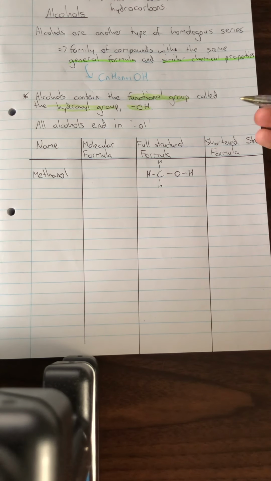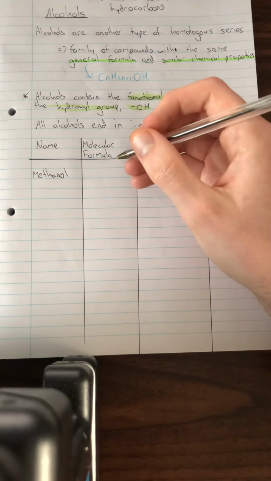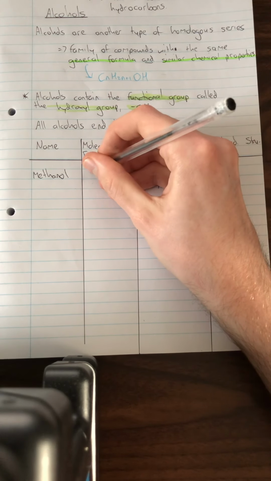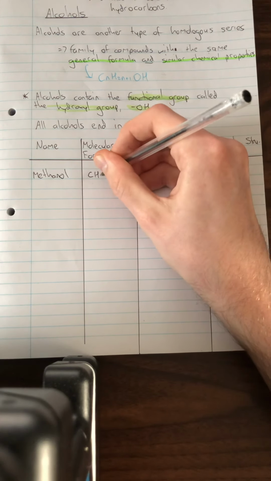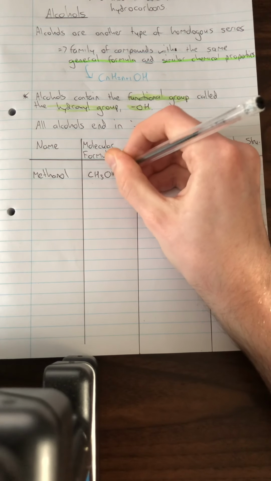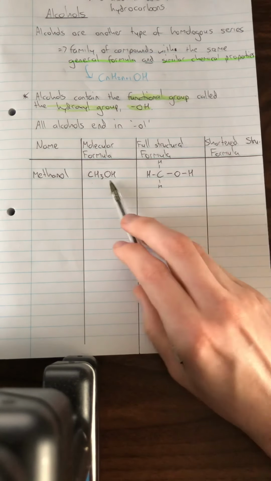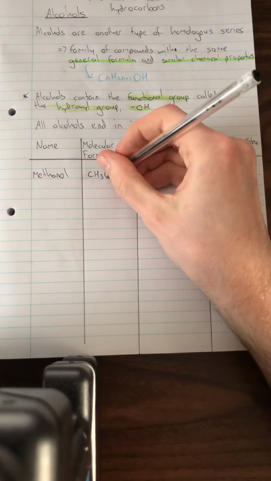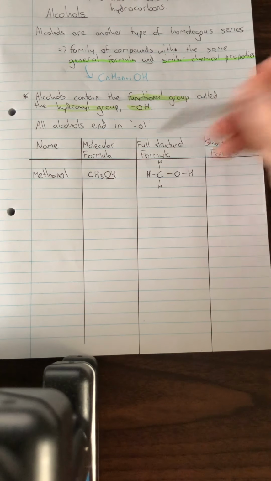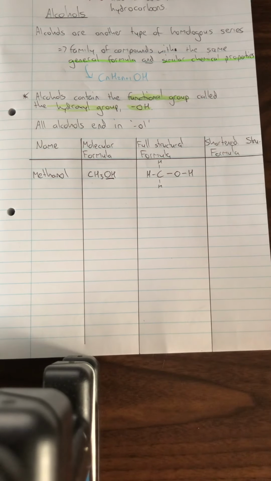So our molecular formula would be CH3OH. Okay, we always keep the OH separate. Yeah, and that tells us it's an alcohol because it's the hydroxyl group.